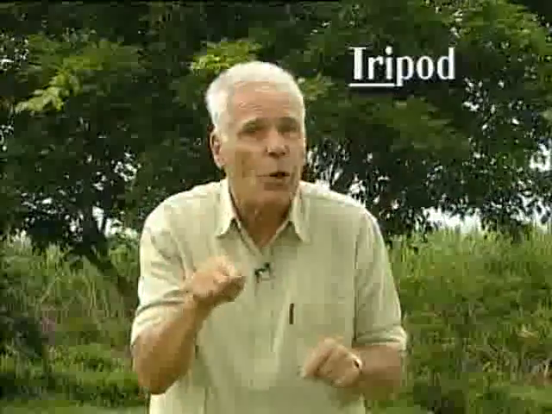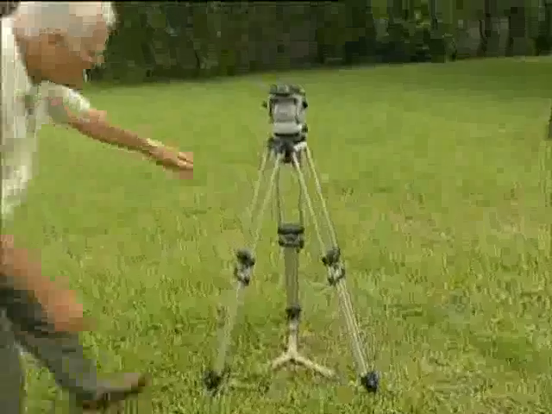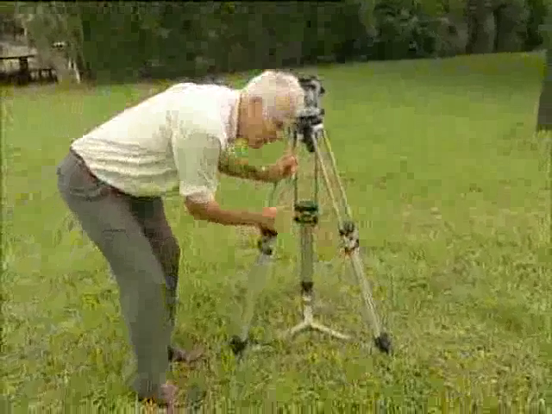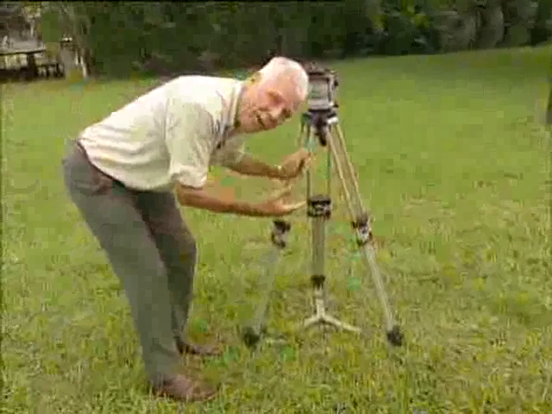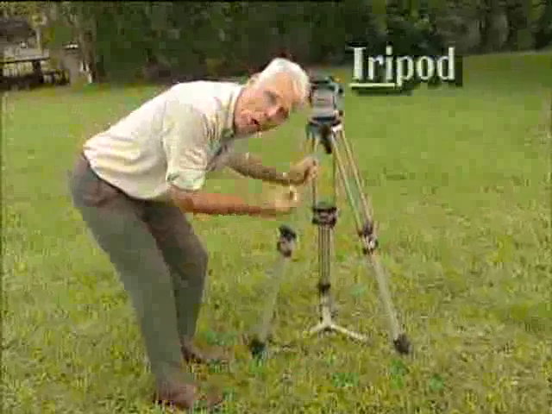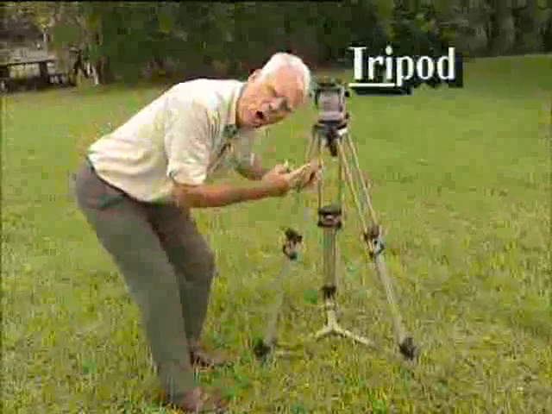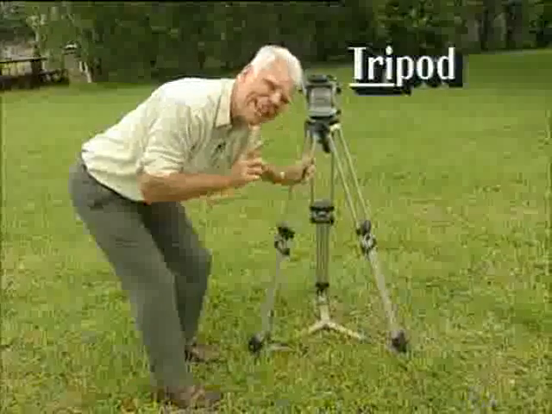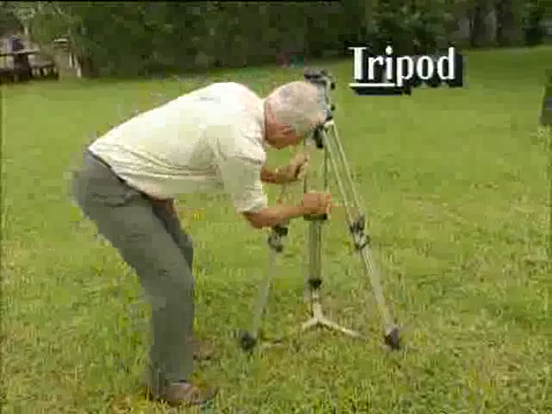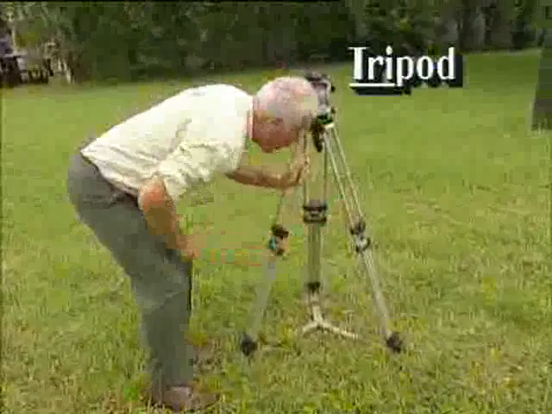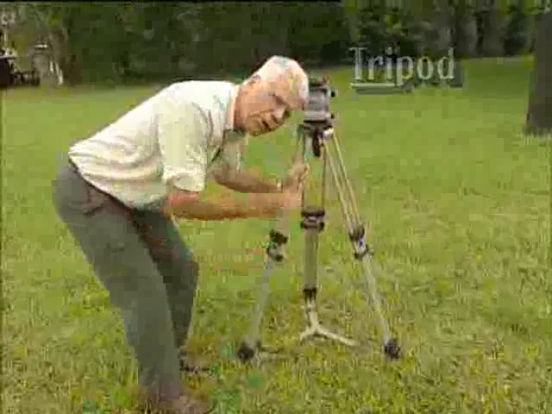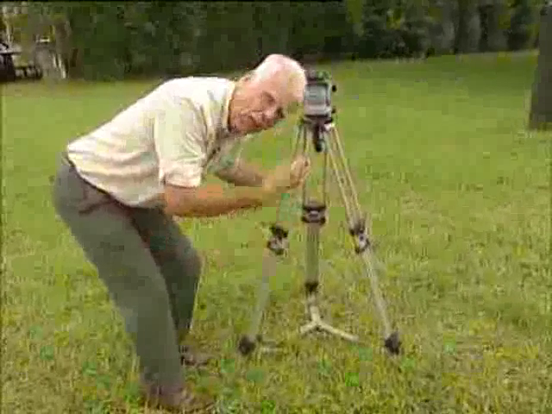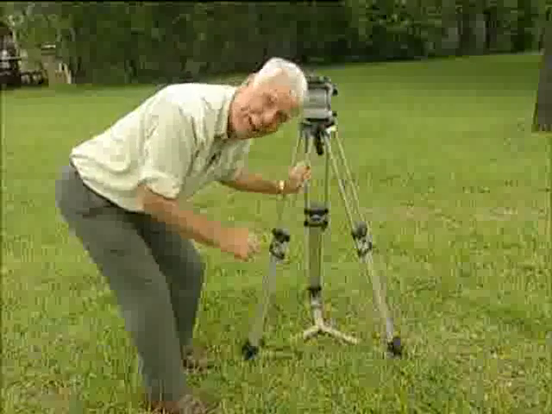Three legs. We'll have a look at that now. So this stand that holds the camera is called a tripod. Three pod. Pod means leg. Three legs. Tripod. So the word tri is found in other words other than triangle.